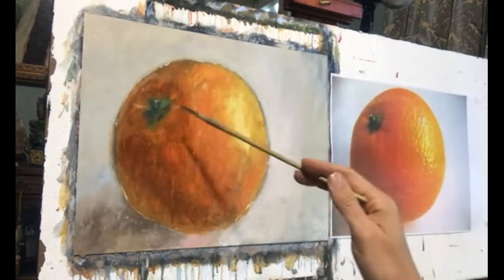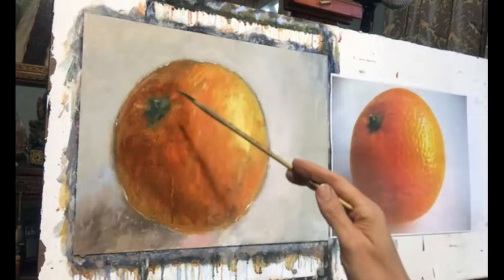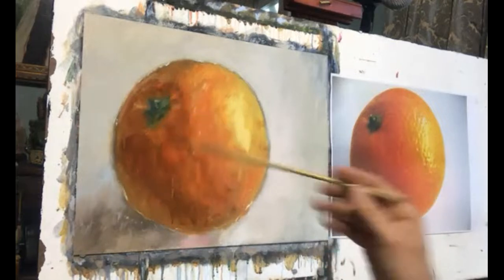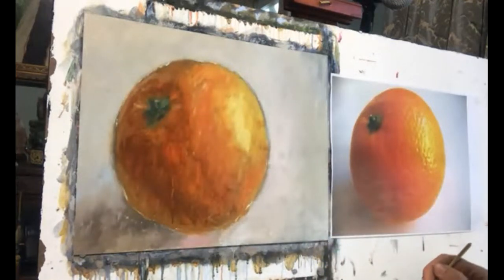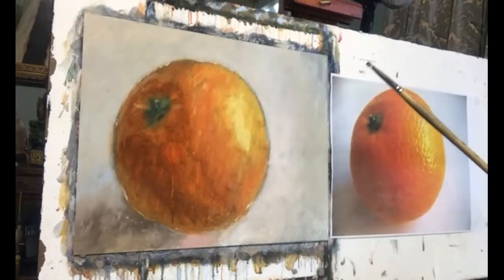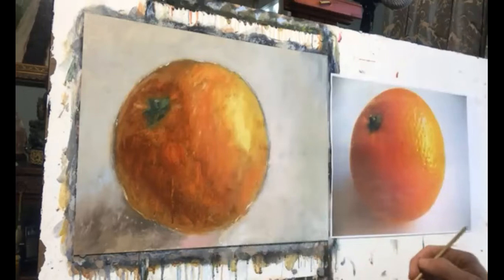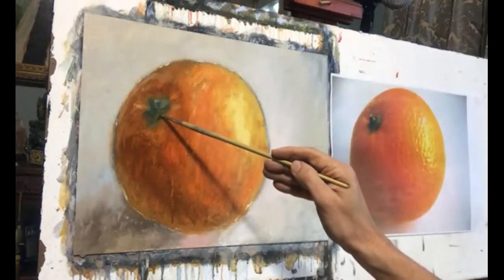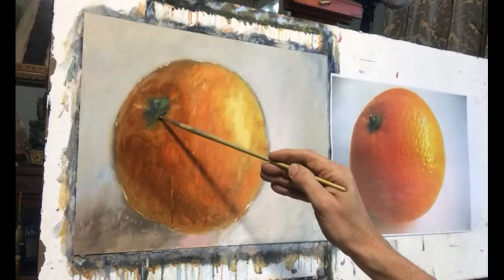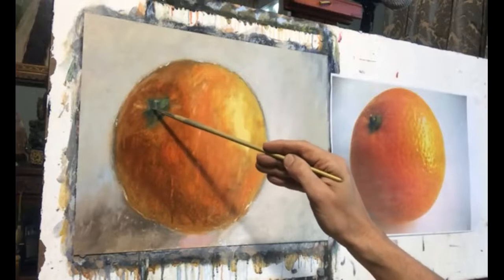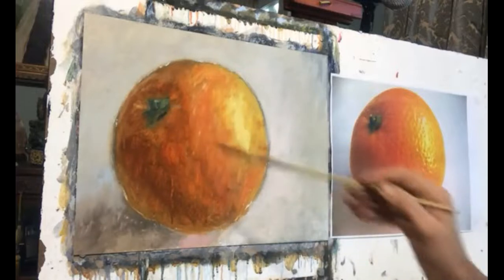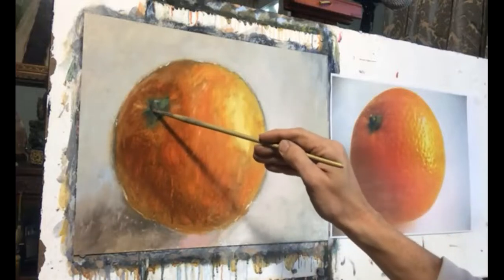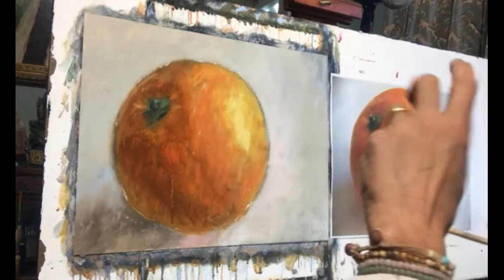So I've been working on the green area right here. I'm purposely trying to modify it in a way that feels like it's building without repainting too much or creating too many layers. I'm using the same brush, but with different pressures.